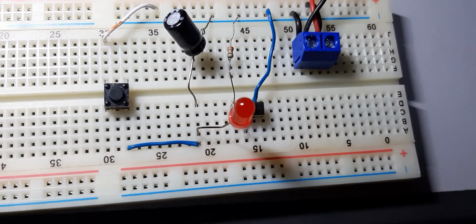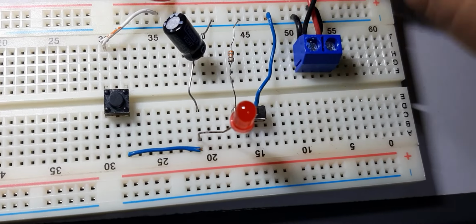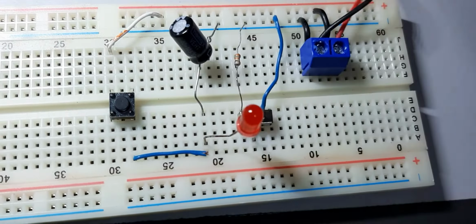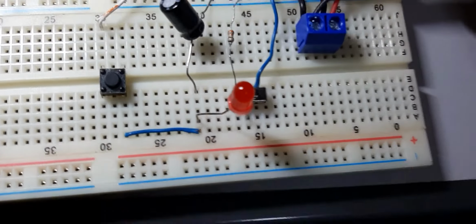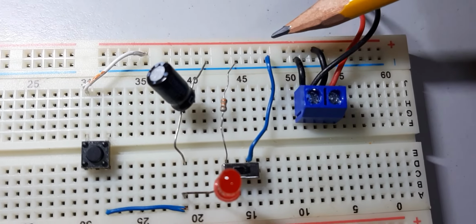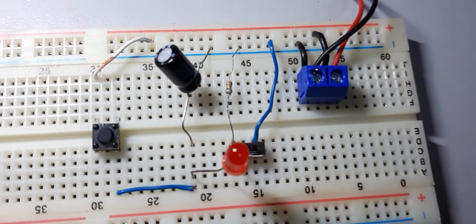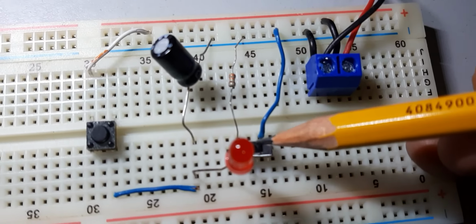Okay, so I'm not gonna explain too much. I've got power coming in from these guys over here. It goes down the power rail over here, right? On the power rail over here. So I've also got a switch over here to show you the difference.